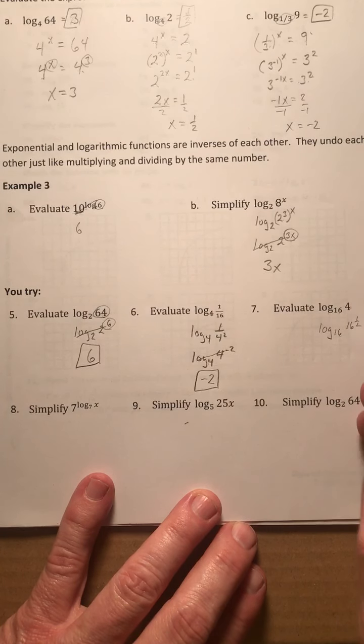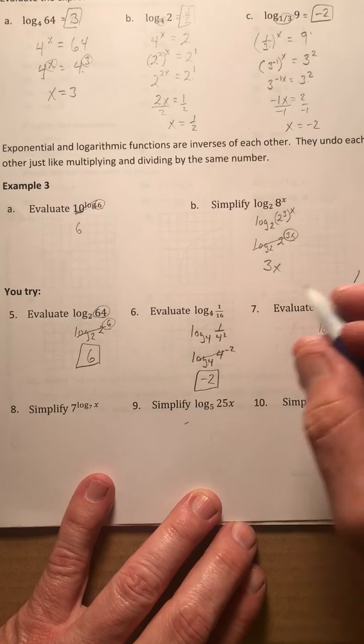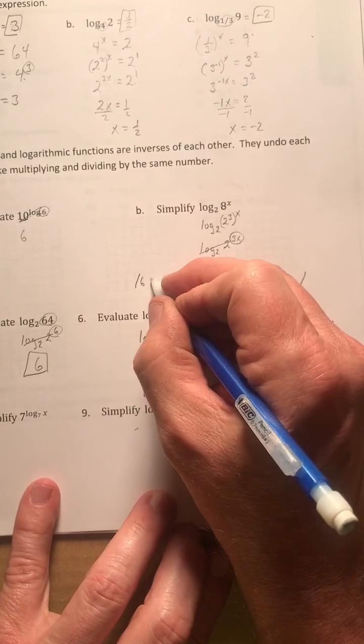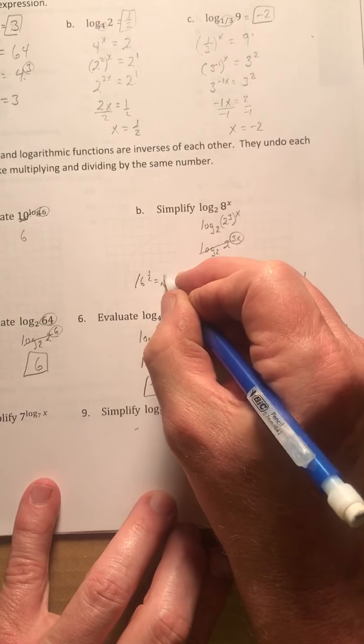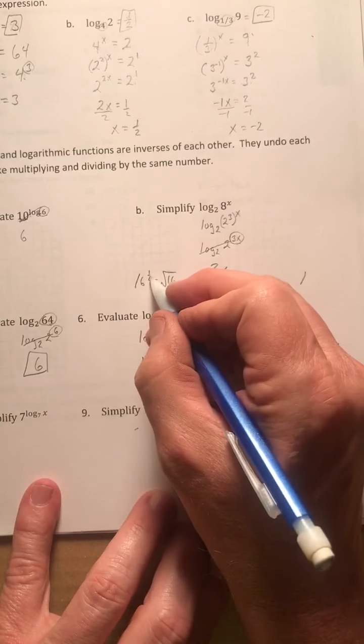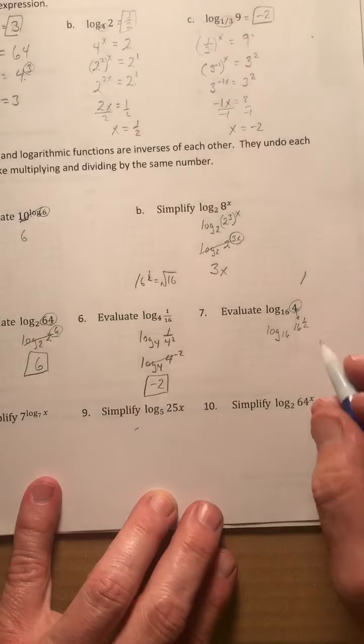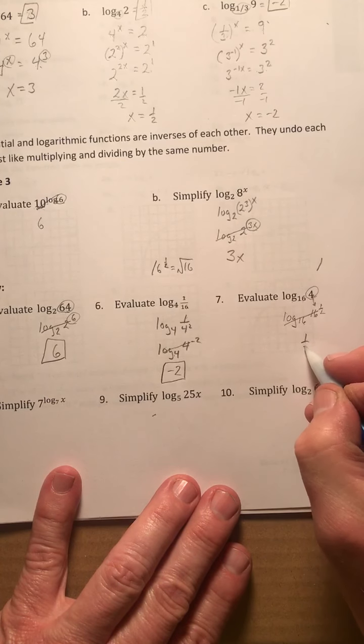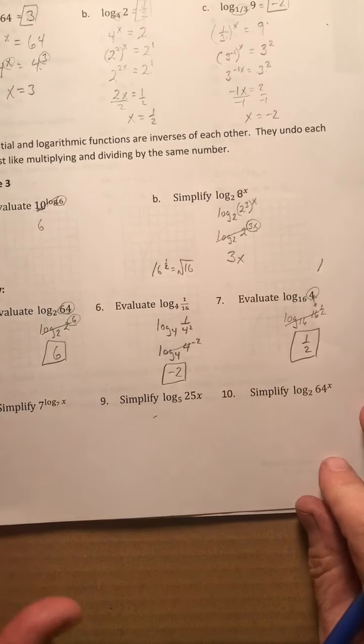Remember, 16 to the 1/2 power is the same as the square root of 16. That's what that 1/2 power means, square root. Now they cancel out, and it just leaves me with 1/2. So I have my answer.